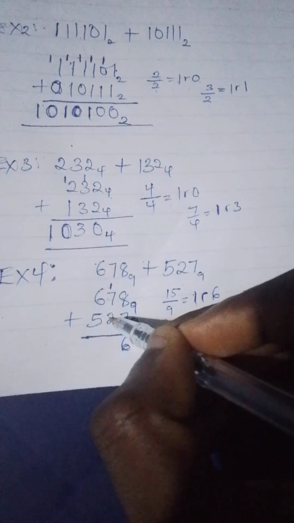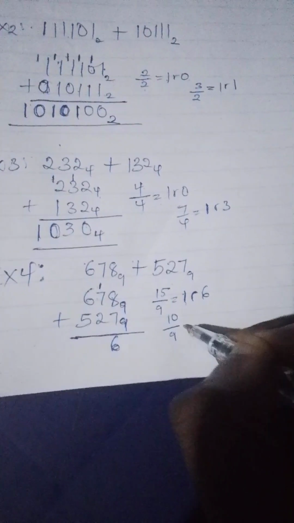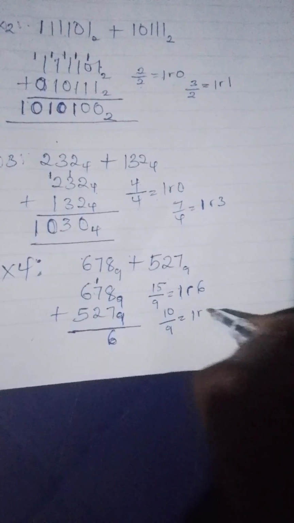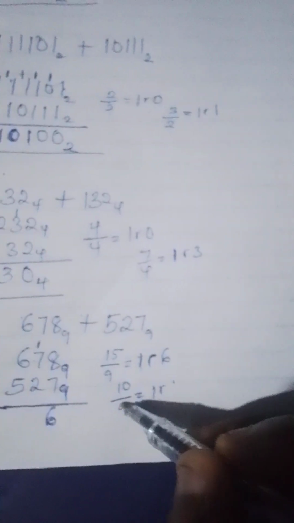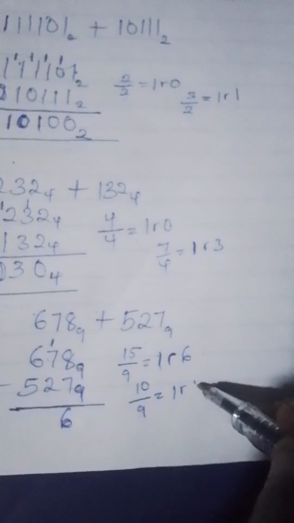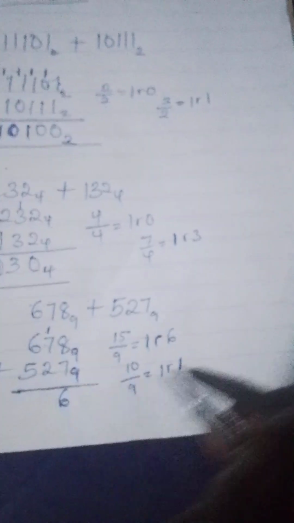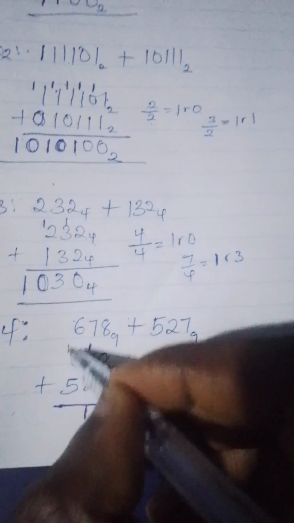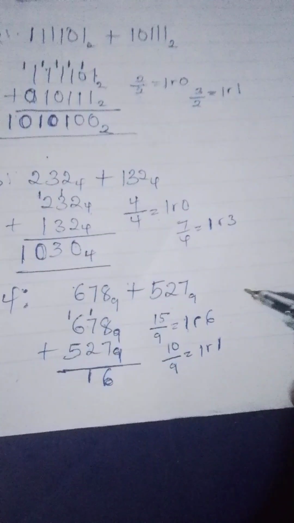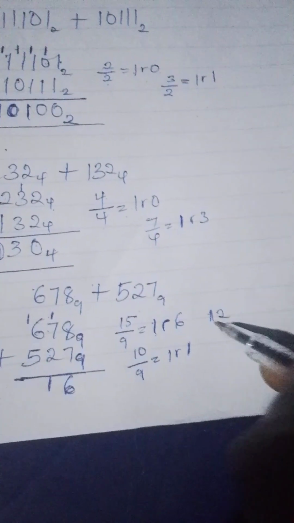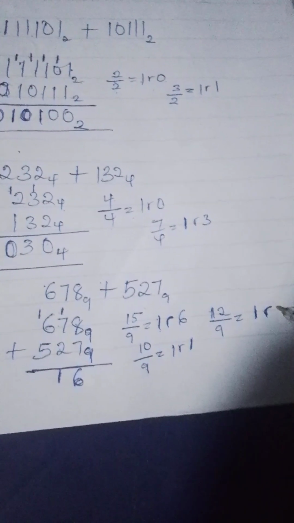Then 1 plus 7 plus 2 is equivalent to 10. So I can't write 10 because 10 is greater than 9. So 10 divided by 9 is going to give 1 remainder 1. So you write your 1, which is the remainder, then you carry your 1. You understand? So 1 plus 6 plus 7 is going to give 12, and 12 is far greater than 9. So 12 divided by 9 is going to give us 1 remainder 3.